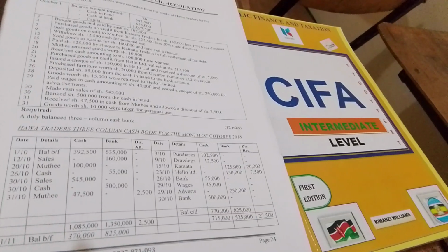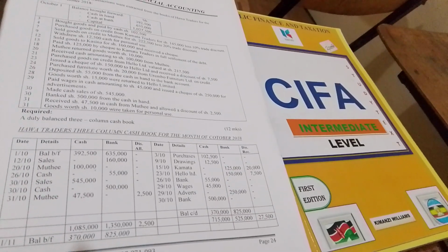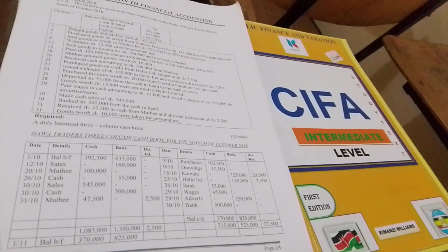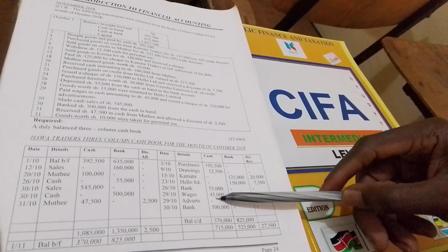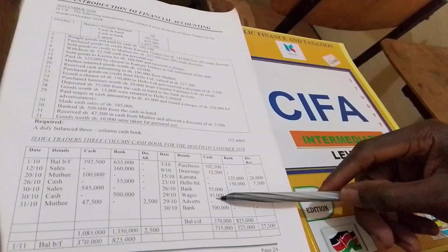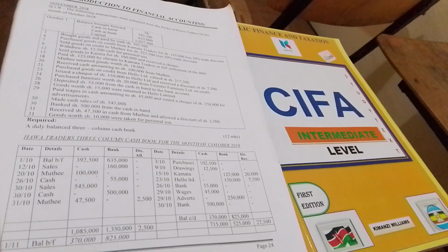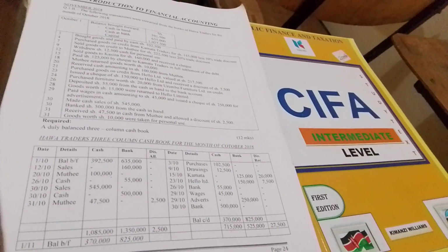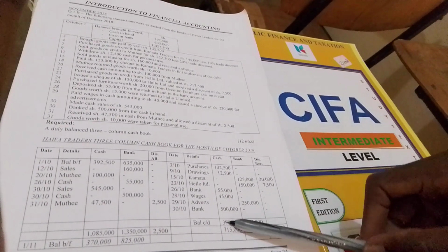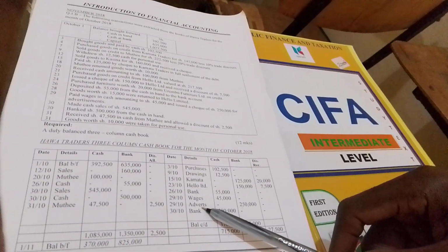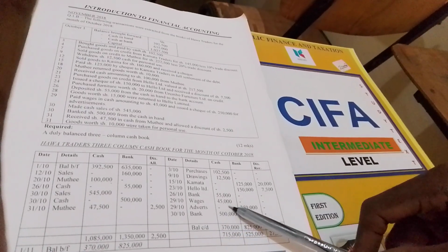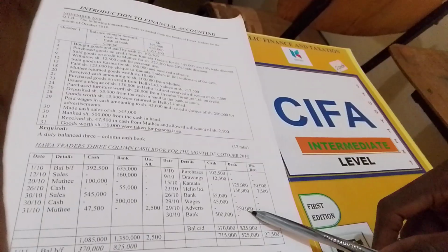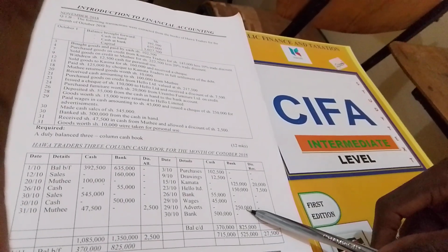That is the right hand side of the cash book under the cash column for 45,000. As you can see it here, wages for 45,000. And then we paid 250,000 for advertisement, but this was made by check. So you can see adverts here or advertisements. The figure is on the bank column, the 250,000 for advertisements.